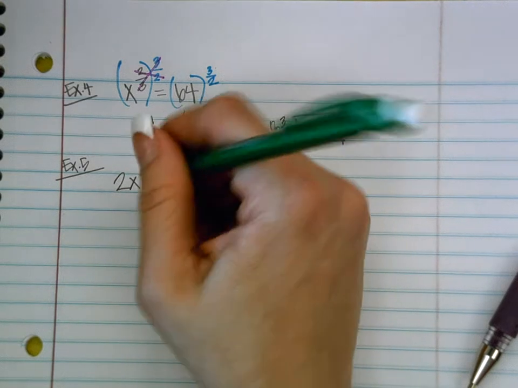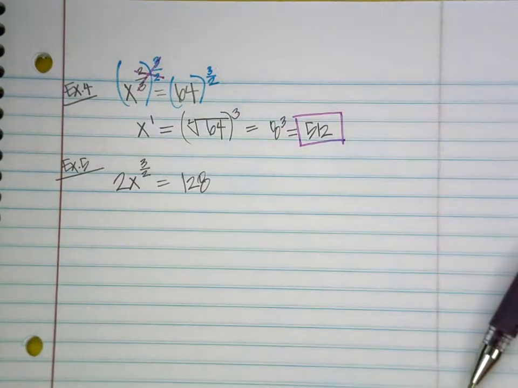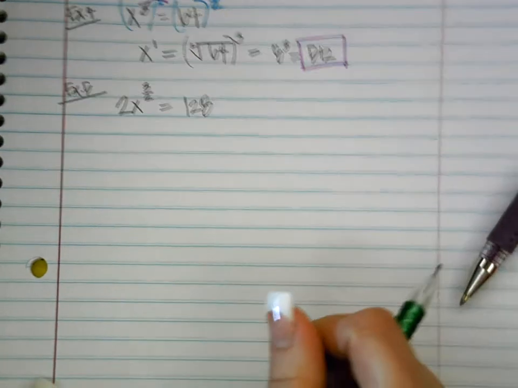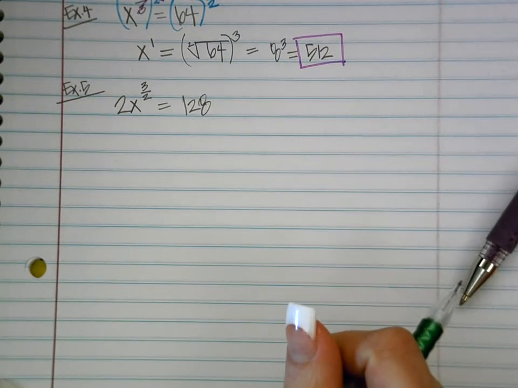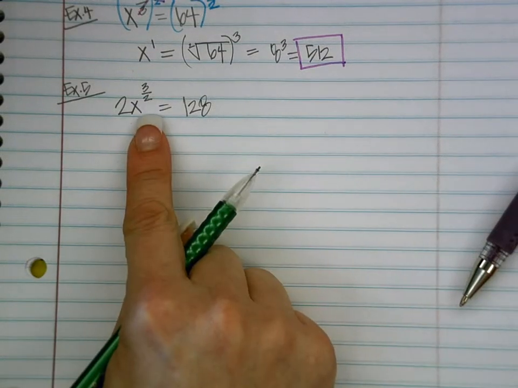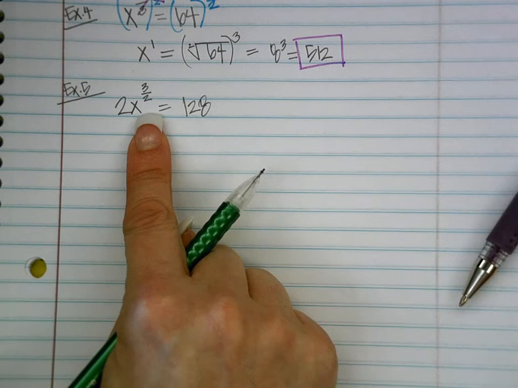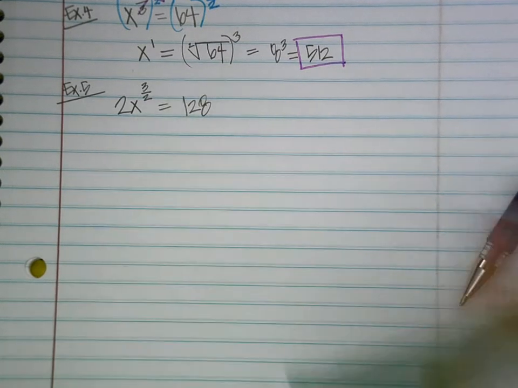2x to the 3/2 equals 128. Here, x is on the ground, but you can't take the reciprocal yet. What do you think you have to do first? Divide away the 2, exactly.